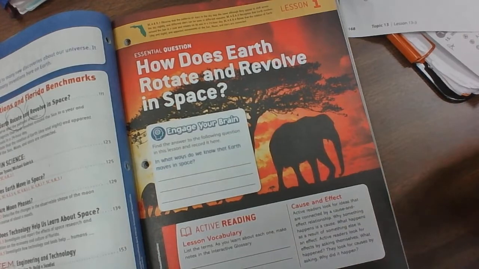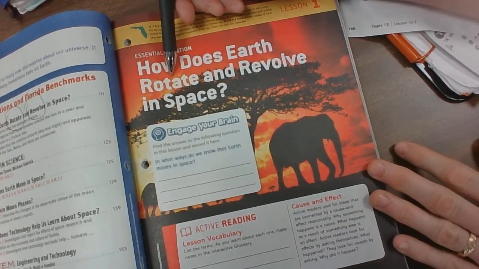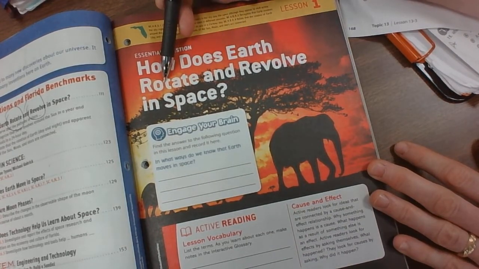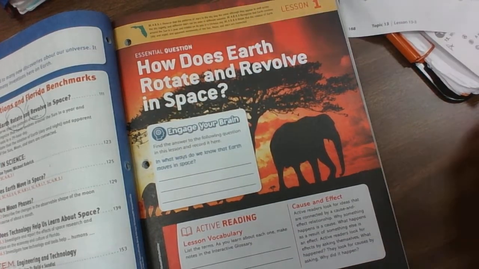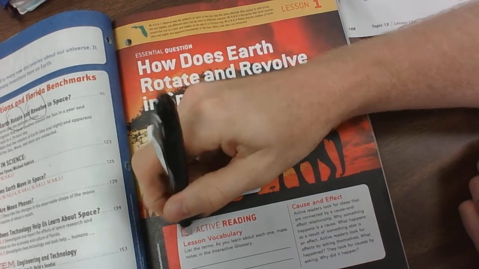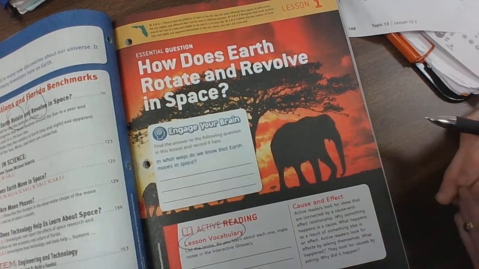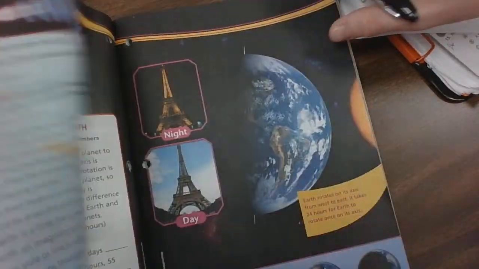So page 111. How does Earth rotate and revolve in space? Rotation, revolution. In what ways do we know that Earth moves in space? Remember sometimes we said to think just like a kindergartner? Give me that nice simple answer. And then down here, as you're finding vocabulary words, come back and write them here. That's page 111. Page 112, talking about day and night.